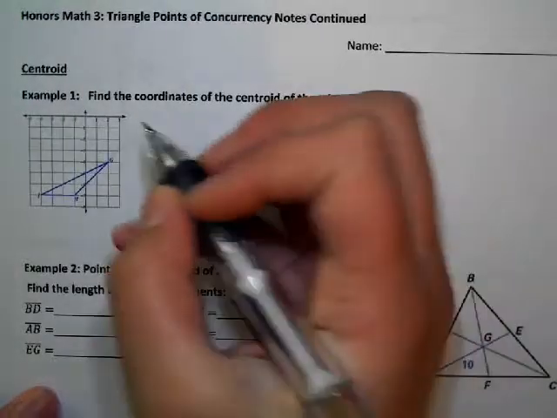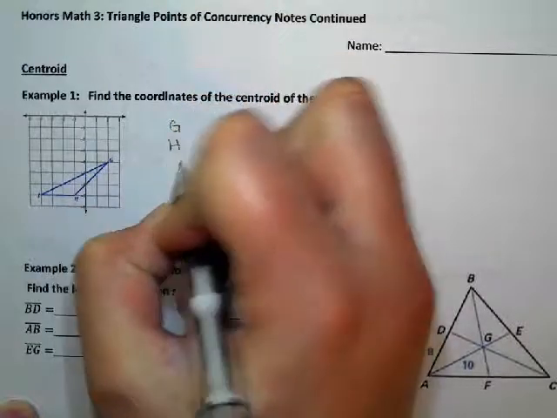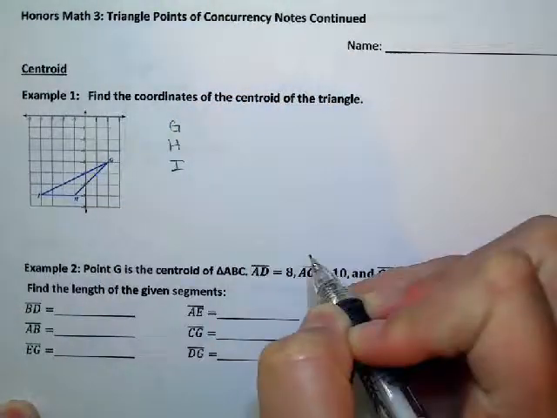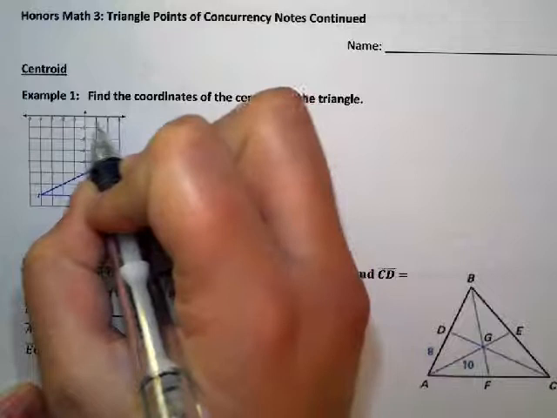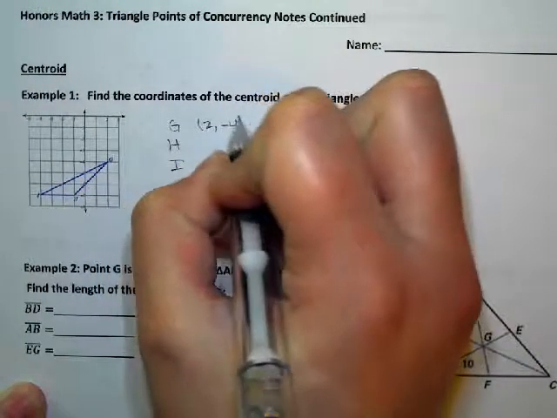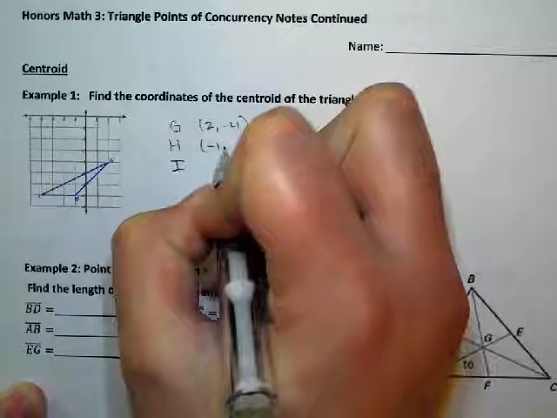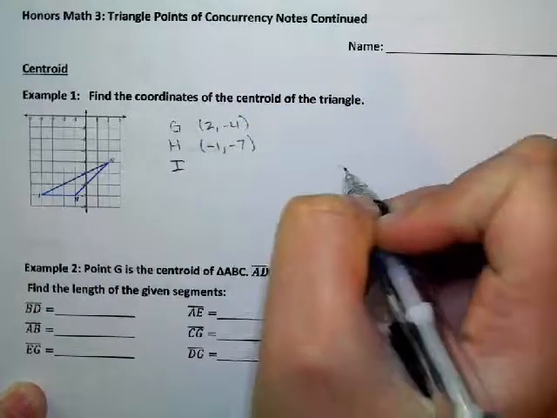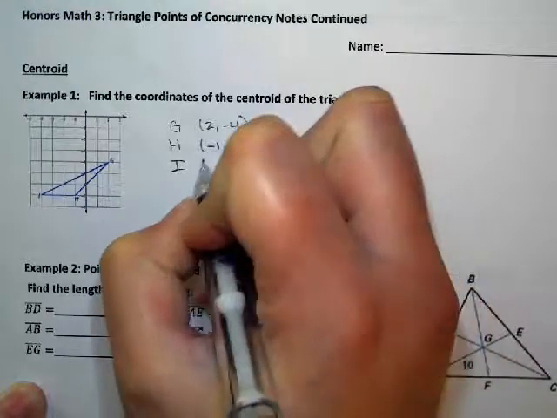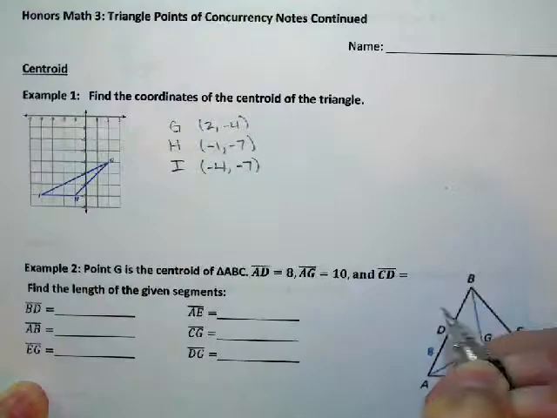Marvelous. All right, so we have G, H, and I. We're going to go ahead and write down what all those points are. So G is (2, -4). H is (-1, -7). I is (-4, -7).